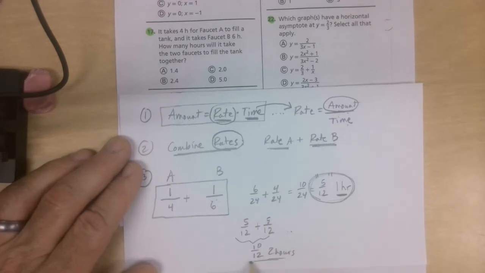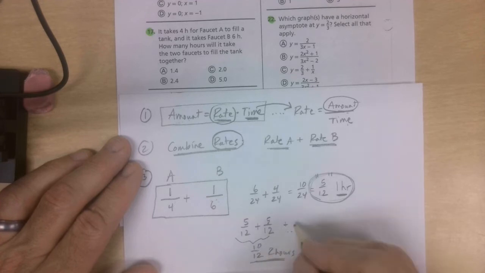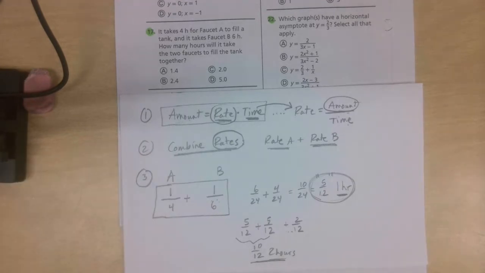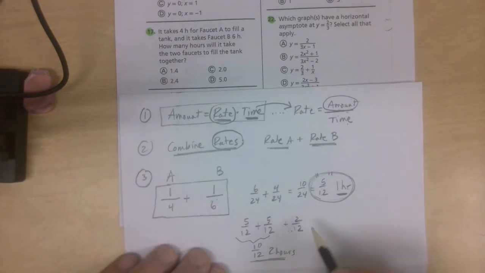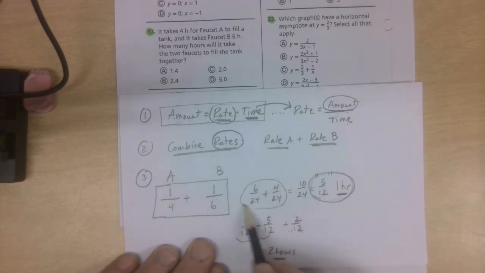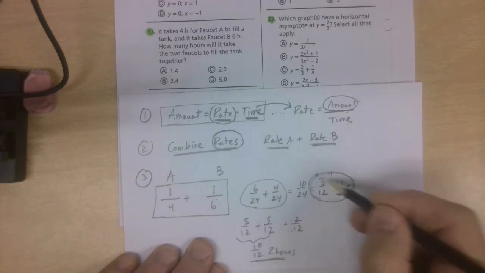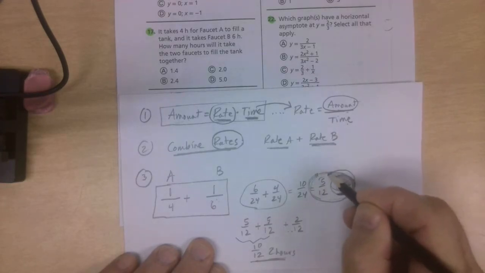I know I'm not done yet, so I still need to add, here comes a little tricky part, 2/12. Now the tricky part here is to think in terms of time.